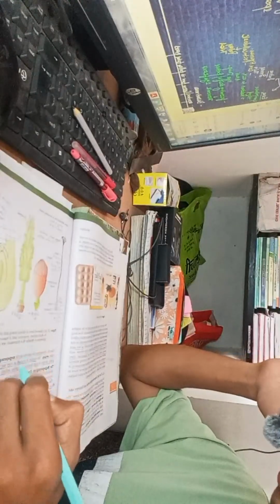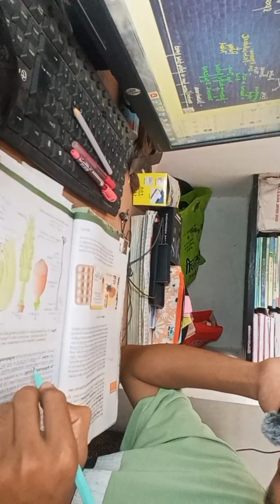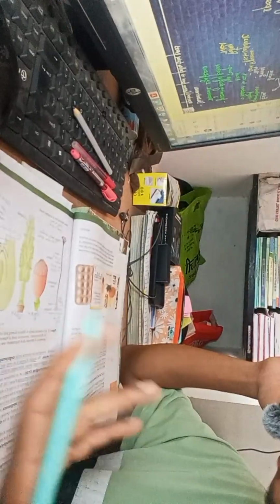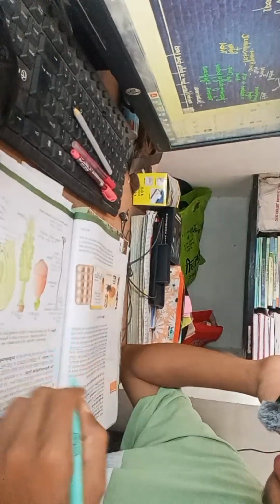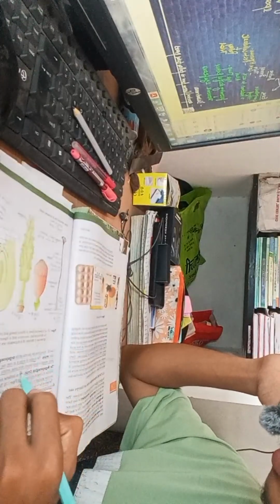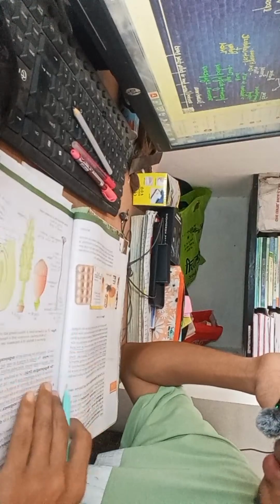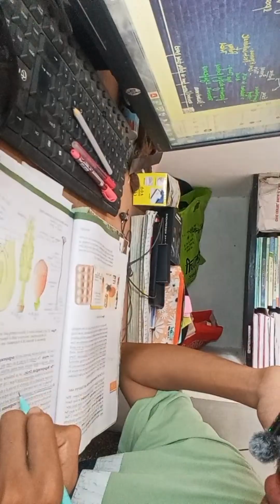Arising from the placenta are the megasporangia, commonly called ovules, and the number of ovules in an ovary may be one, for example in wheat, paddy, and mango, or there may be many, like in papaya, watermelon, and orchids. Now, let's learn about the megasporangium, that is, the ovule.